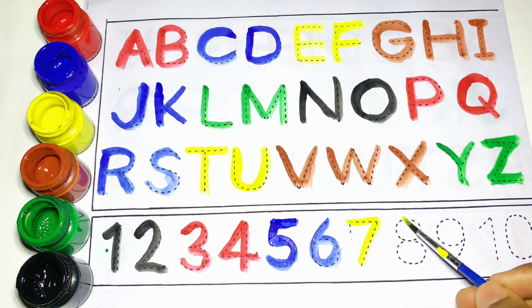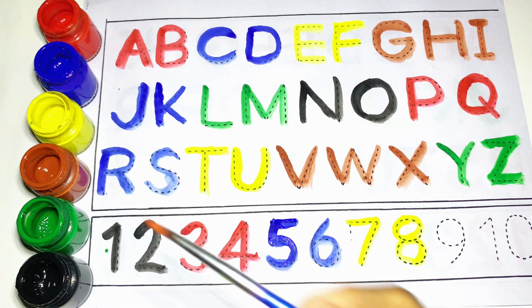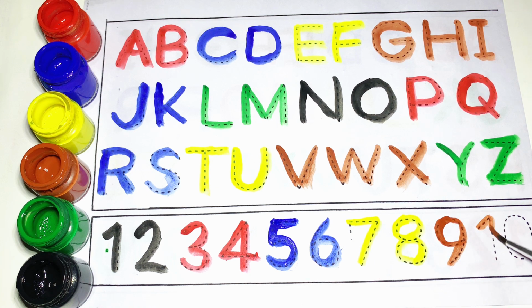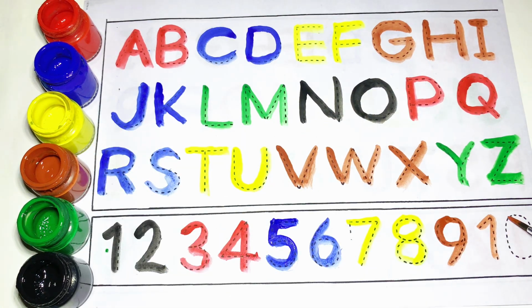Kids again use yellow color and draw 8. The numbers of 8. E-I-G-H-T, 8. Kids write 9. The numbers of 9 and use brown color. 10. The numbers of 10 and again use brown color. T-E-N, 10.